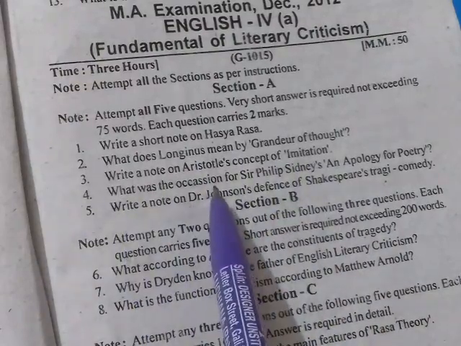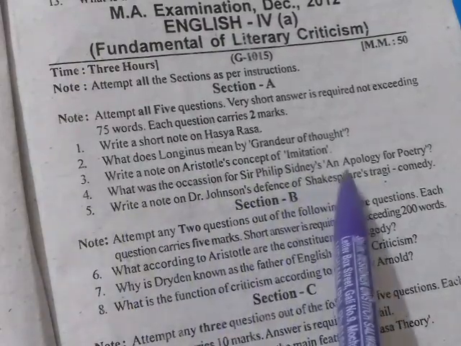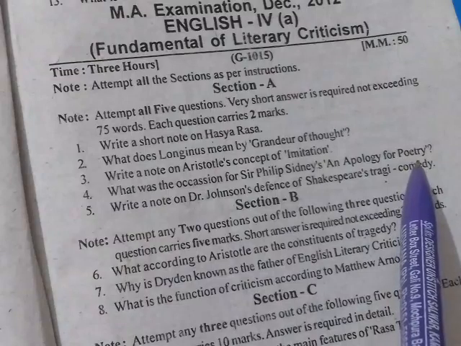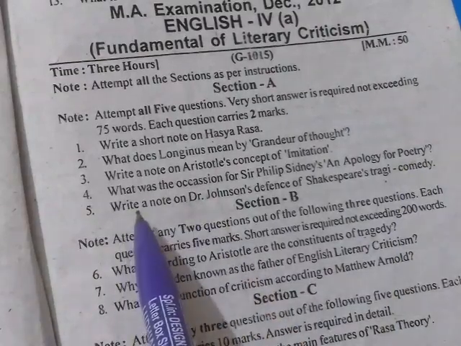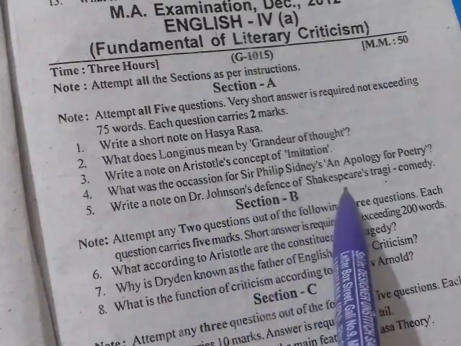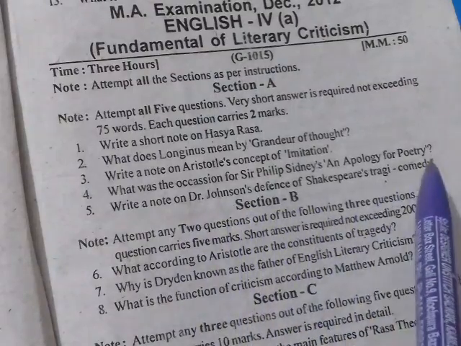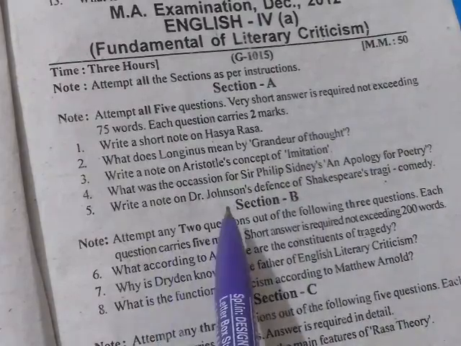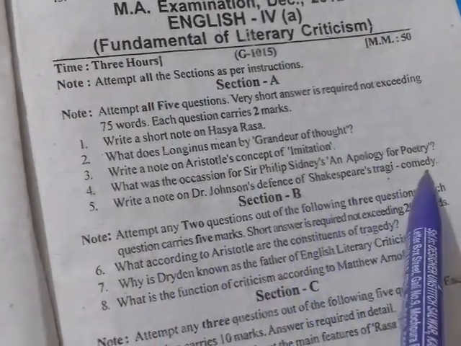What was the occasion for Sir Philip Sidney's An Apology for Poetry? And the last one is: write a note on Dr. Johnson's defense of Shakespeare's tragi-comedy, because Dr. Johnson was in favor of tragi-comedy.